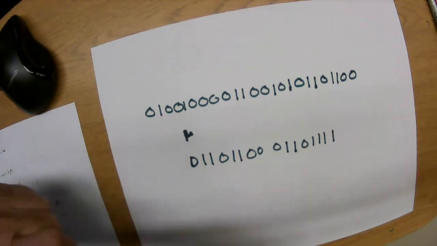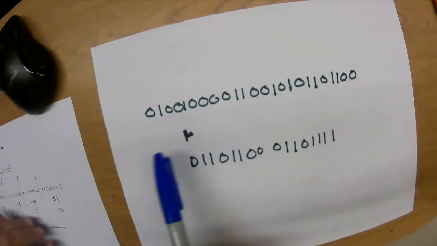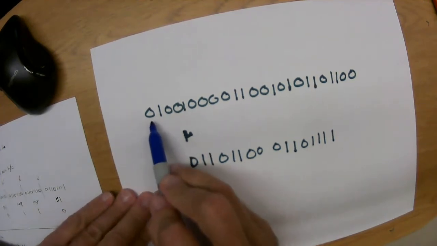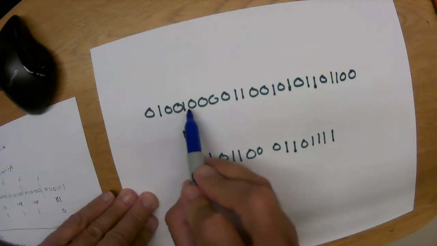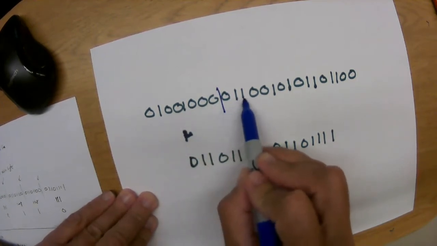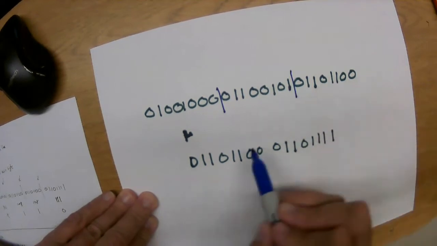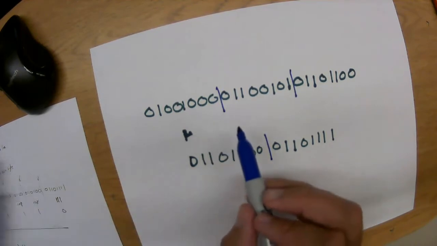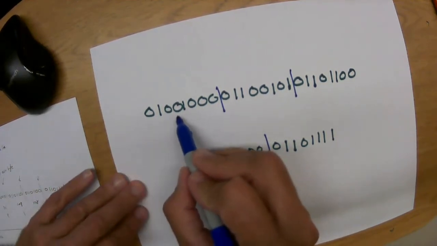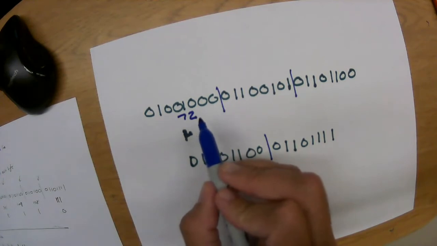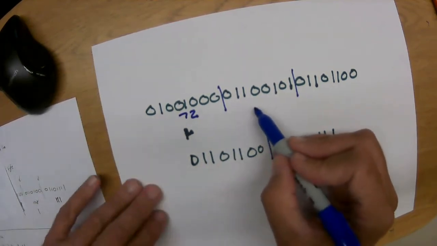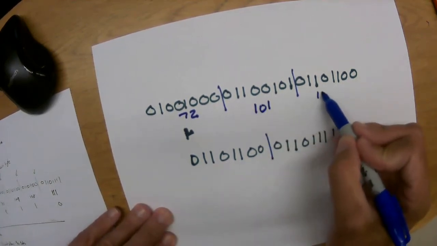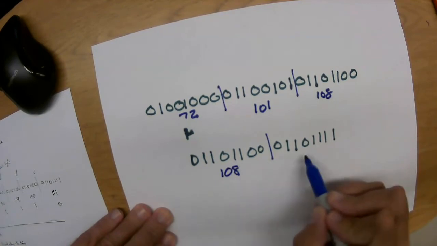So let's say I get this message. I'm reading the wire and it gets set to bits in this sequence. What I'm going to do as a receiving computer is break this up into chunks of 8: 1, 2, 3, 4, 5, 6, 7, 8, and again 1, 2, 3, 4, 5, 6, 7, 8, and so on. I can turn these into their decimal equivalents just for ease of finding them on the charts. So this would be 72, this is 101, this is 108, this is 108, and this is 111.